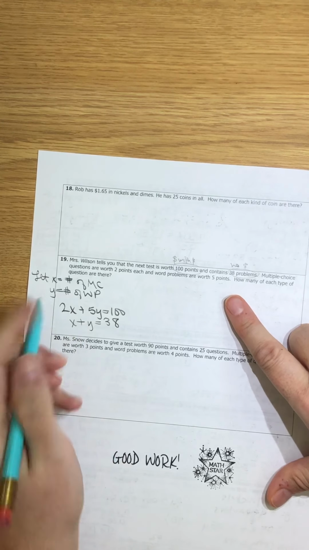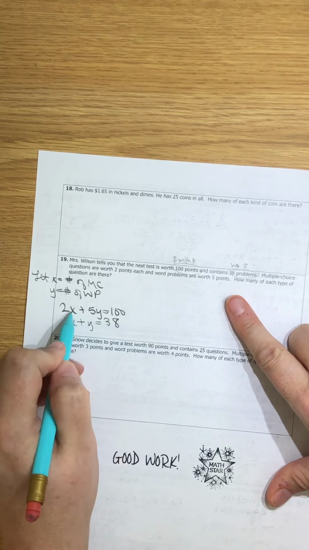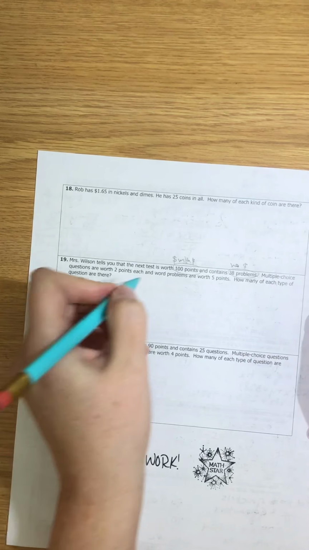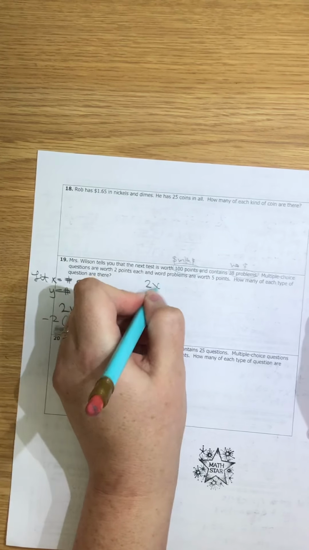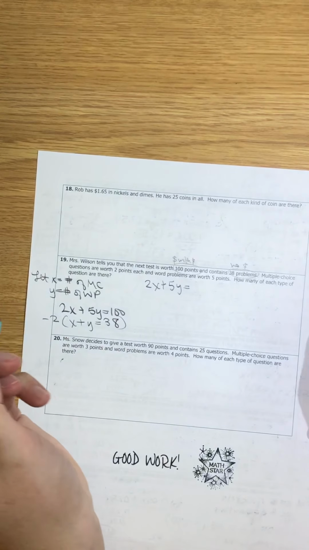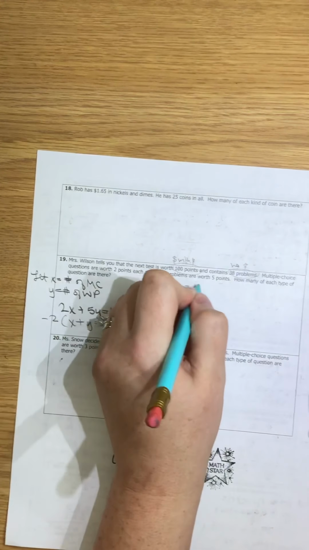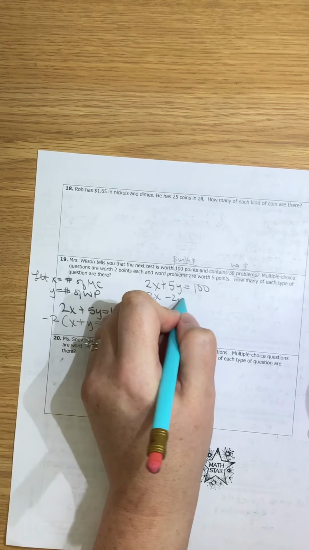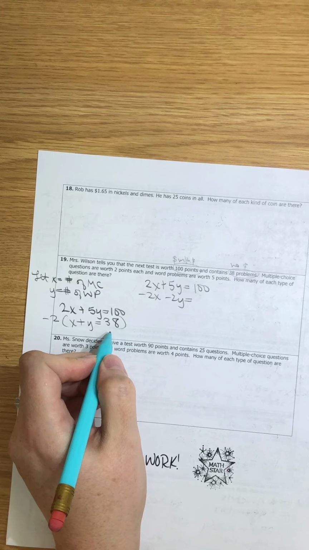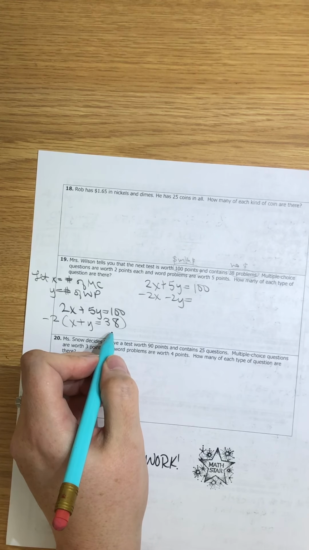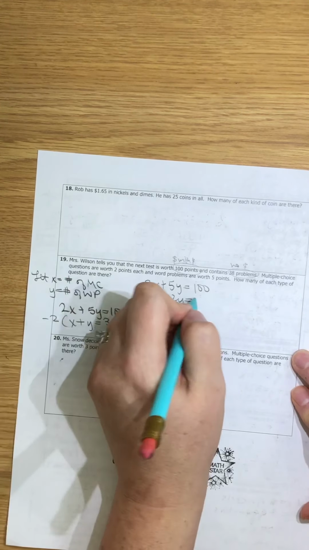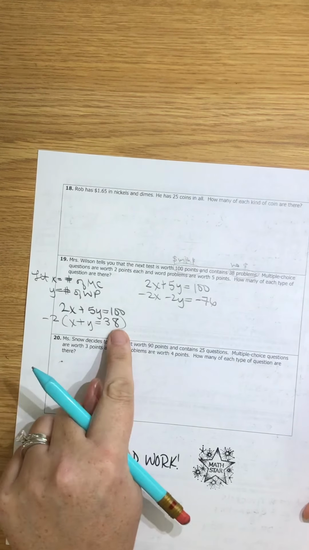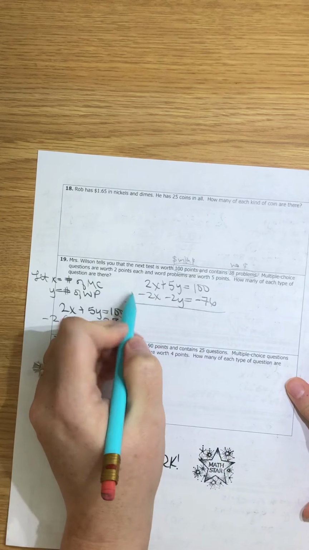Well, automatically I'm going to multiply the bottom equation by -2, so the x's eliminate. So I'm just going to rewrite the top equation, 2x plus 5y equals 100. And then -2x minus 2y equals, now, negative 2 times 38 is negative 76.